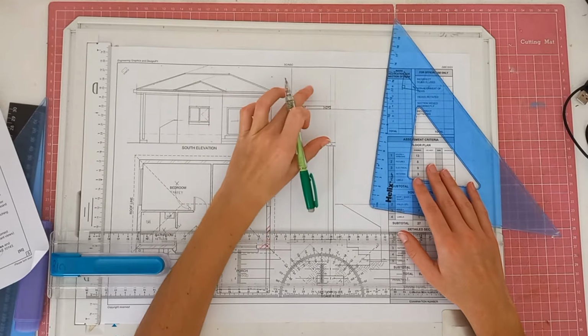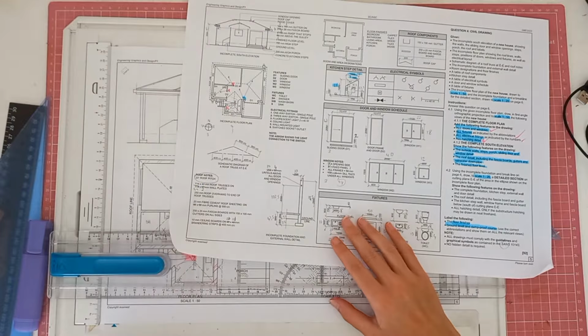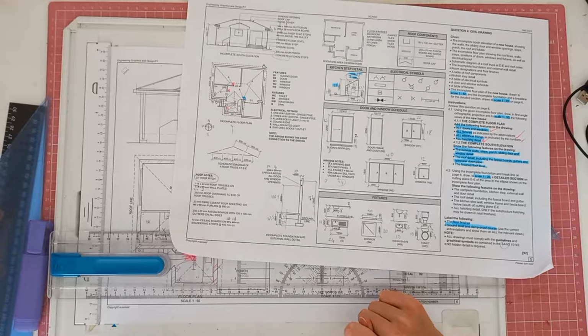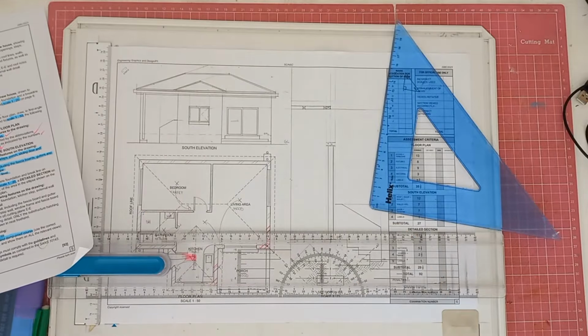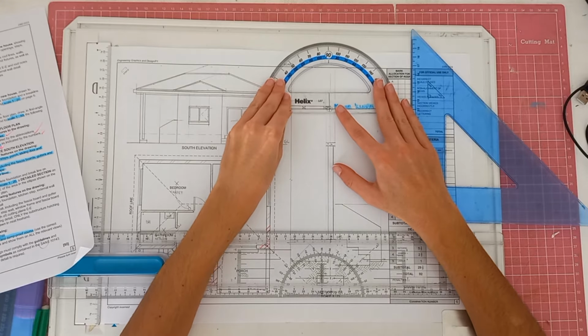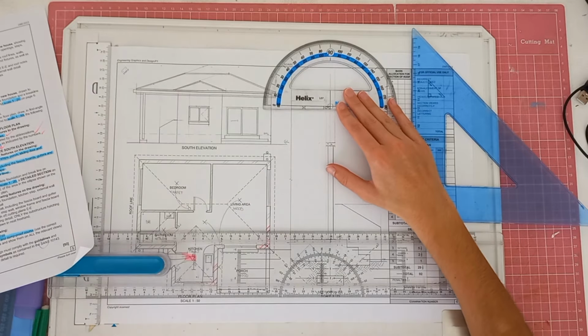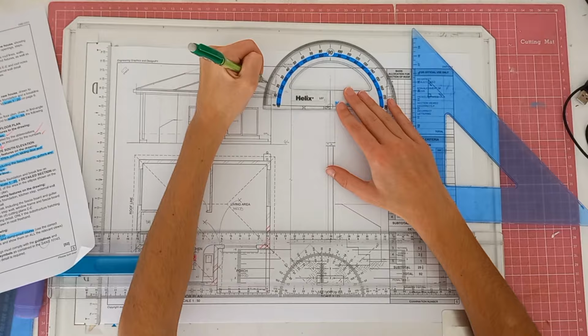Then we're going to have one going across, because if you have a look at your roof, you're going to have one going across. This is at an angle of 20 degrees, so you're going to need your protractor. Grab your protractor, put it at this point over here, and then grab 20 degrees.